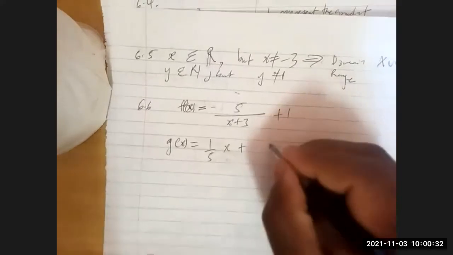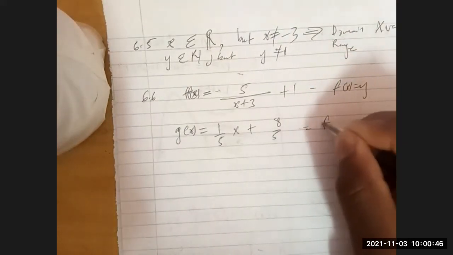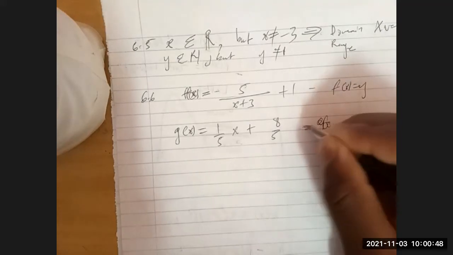This is the graph that we have. So point A and point B are the points of intersection, right? At the point of intersection, f of x is the same as y, and g of x is the same as y as well, right?